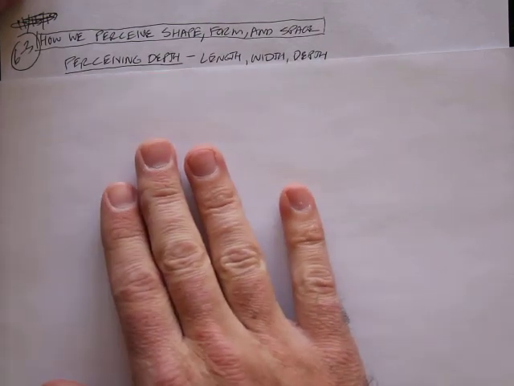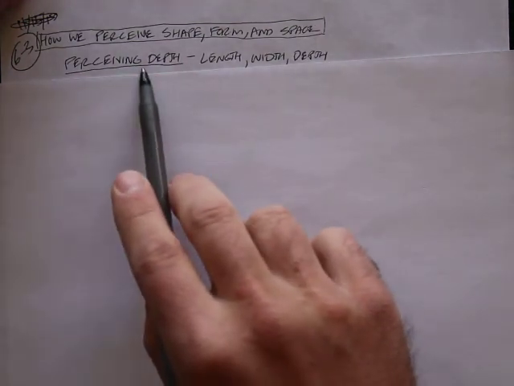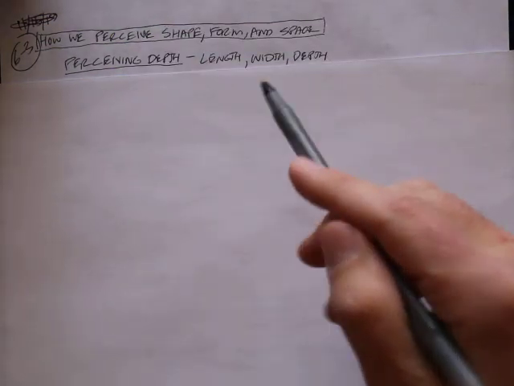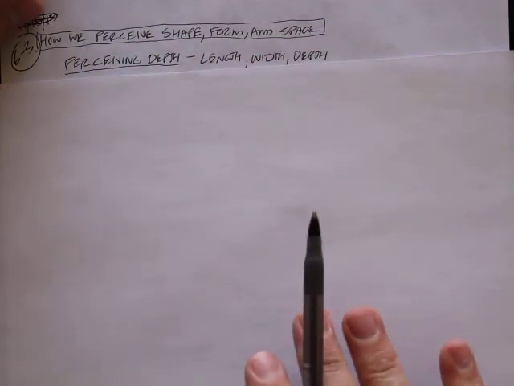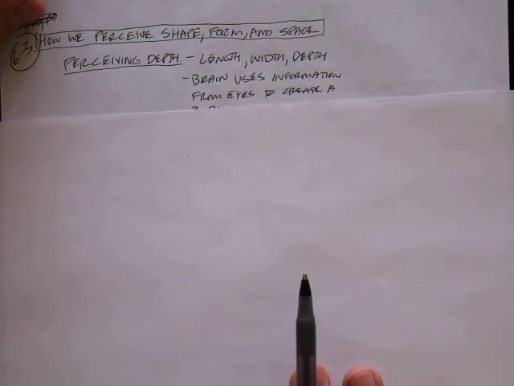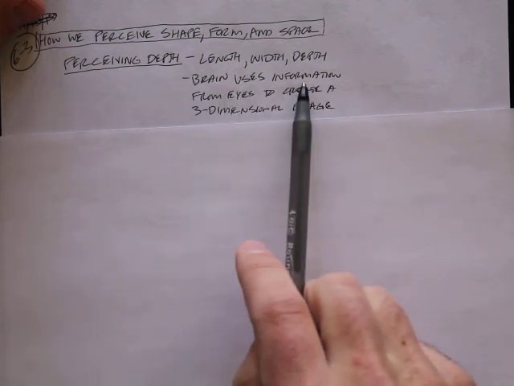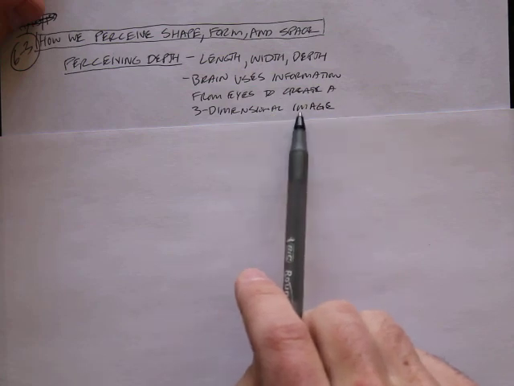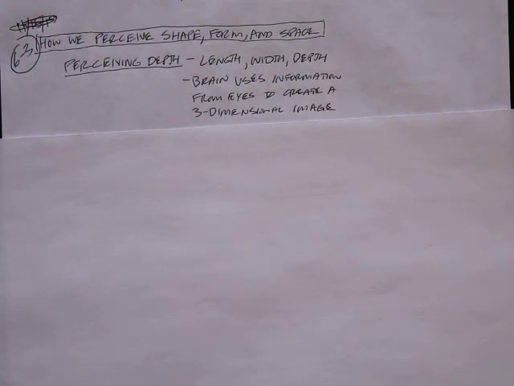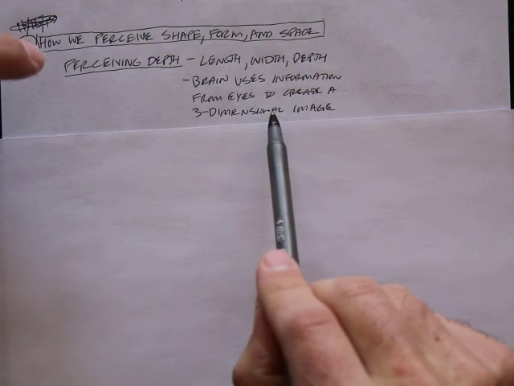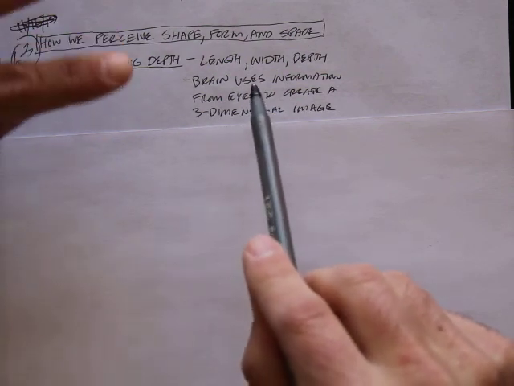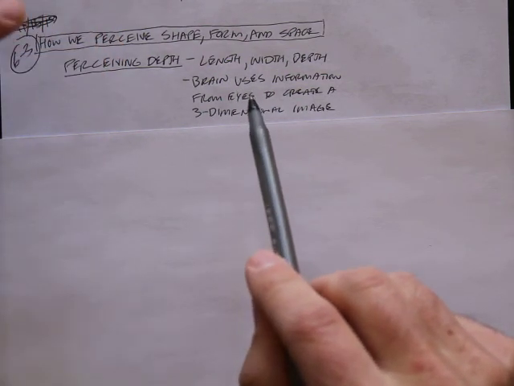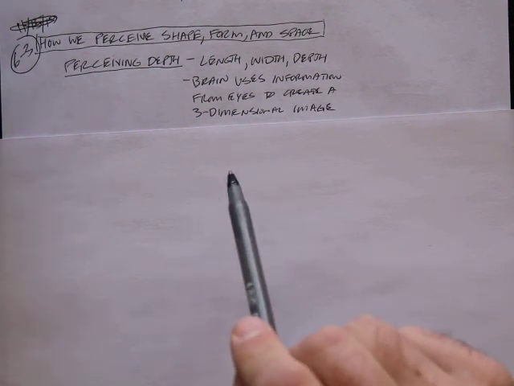So perceiving depth. Depth is the length, the width, the depth of something that we're looking at. Your brain uses information from your eyes to create a three-dimensional image. Your eyes are a certain distance apart so that your brain can put them together and see everything that you see in 3 dimensions.